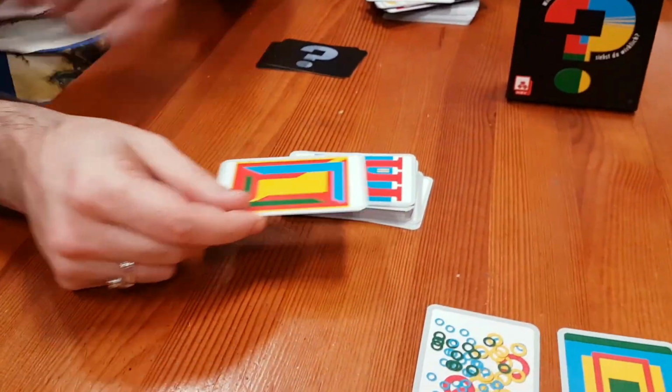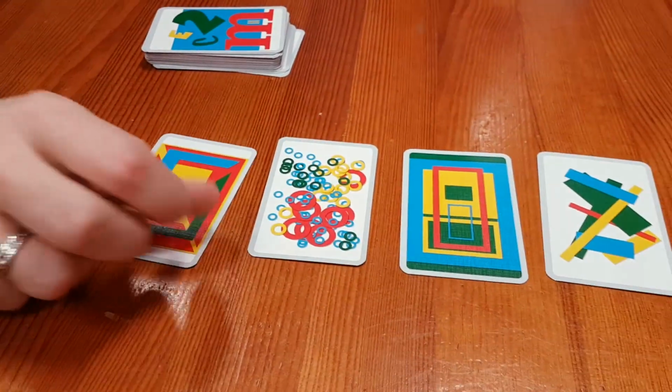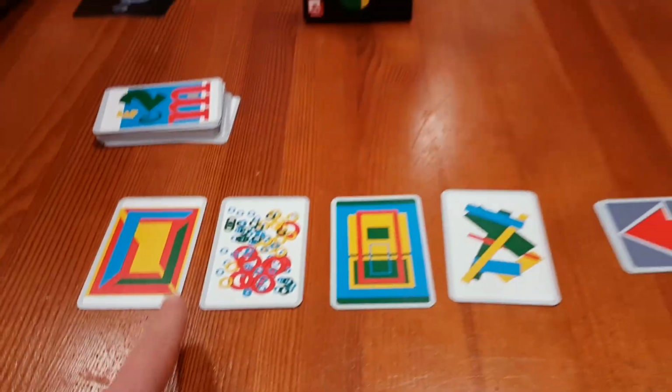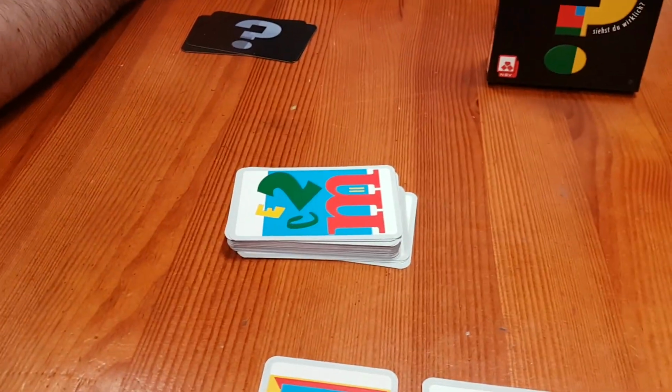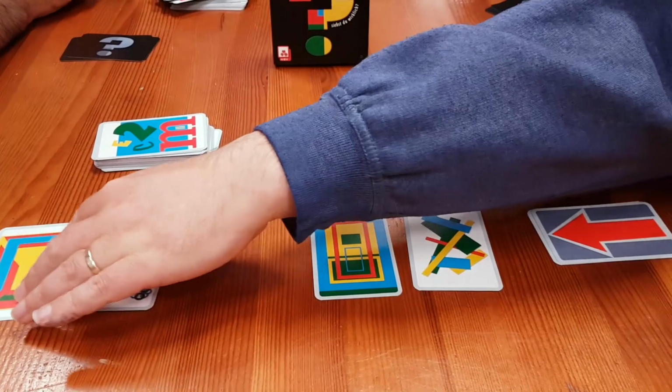So Steve looks at the next one. Oh, there's quite a bit of red on that one. He thinks that's more red than anything else. Then Dean looks at this next card. How much red is there there?